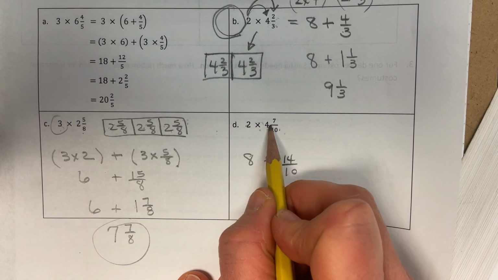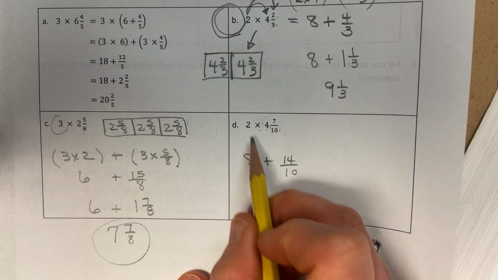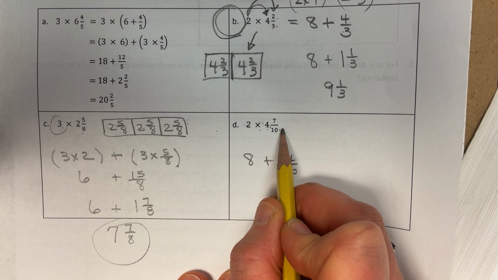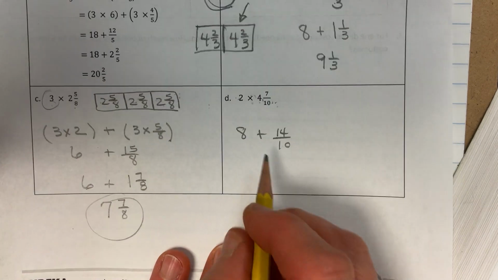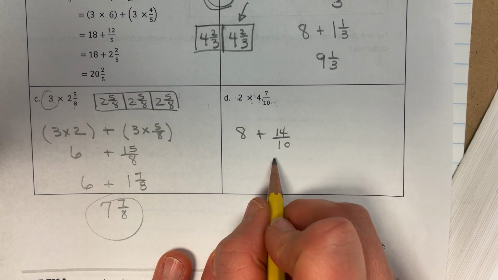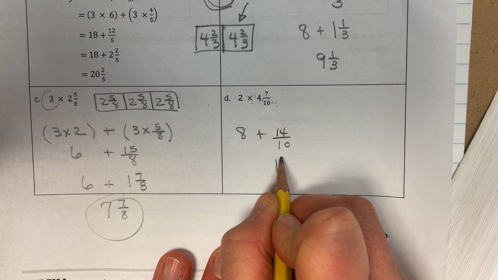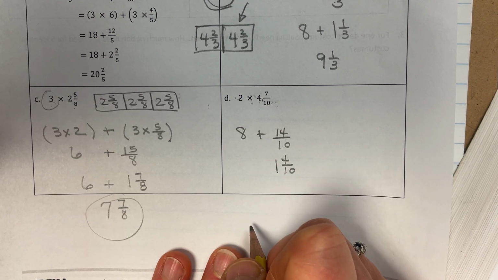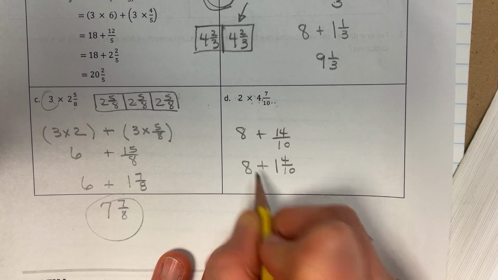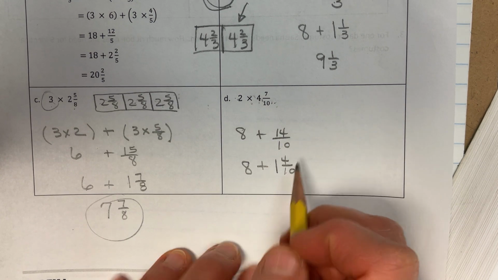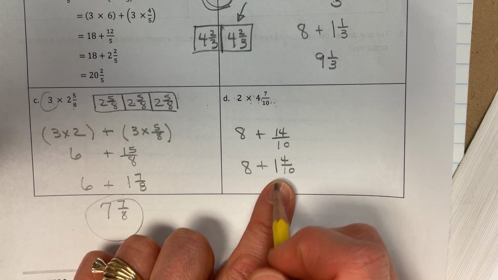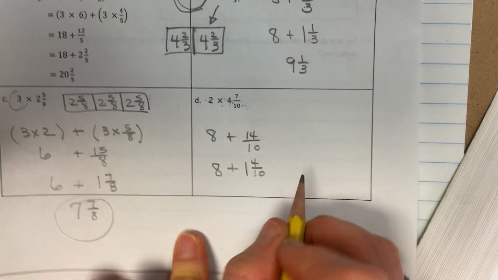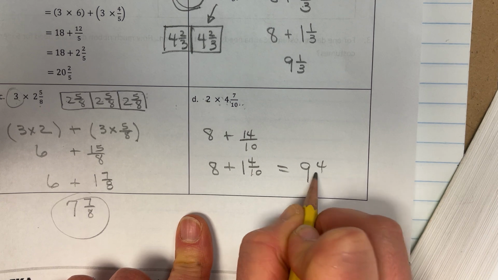How do you get 14/10? 2 groups of 7/10. Oh, yeah. Okay, 7/10 and 7/10 would be 14/10. Okay, well 14/10 is 1 whole and 4/10, right? 10/10 and 4/10. So if I add that to my 8, I have 9 whole and 4/10. So my final answer is 9 whole and 4/10.